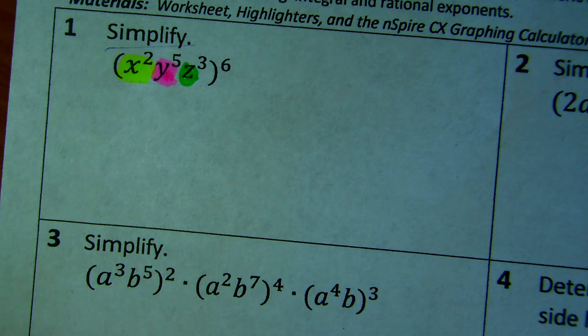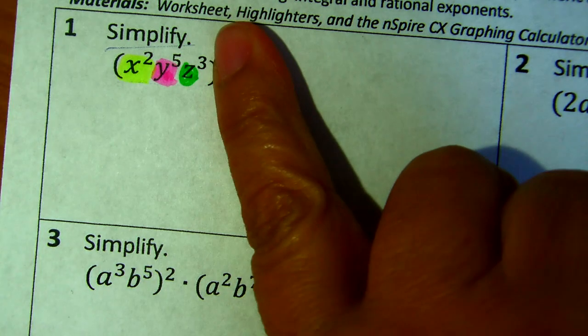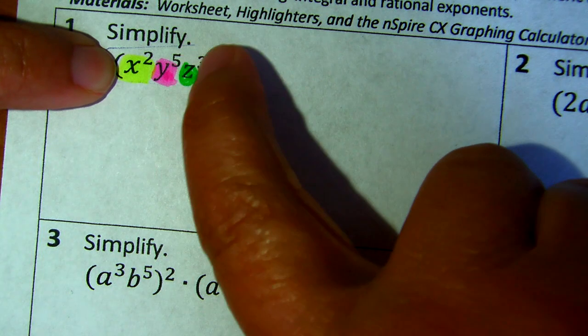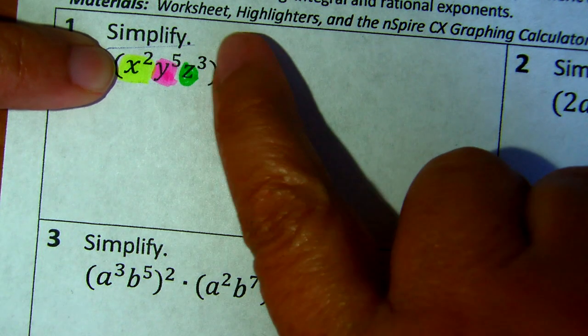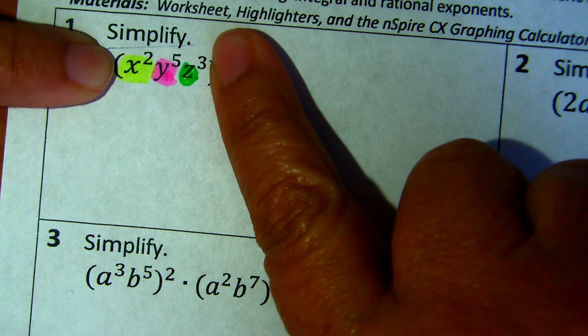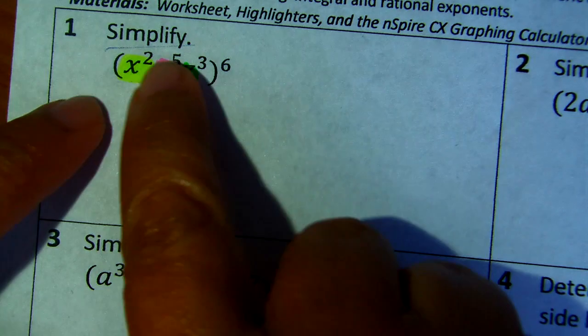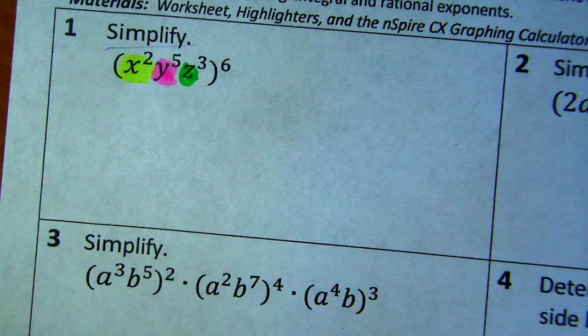And if you see all of this, the x to the power of 2, the y to the power of 5, the z to the power of 3, all of it together is at the same time elevated to the power of 6. So that's why you have power to a power, okay?